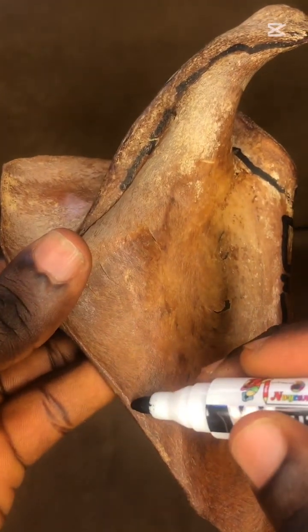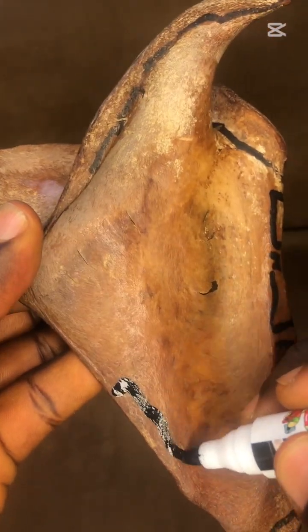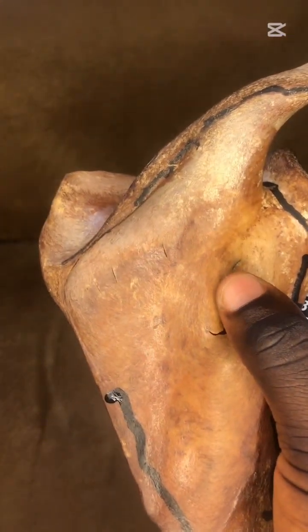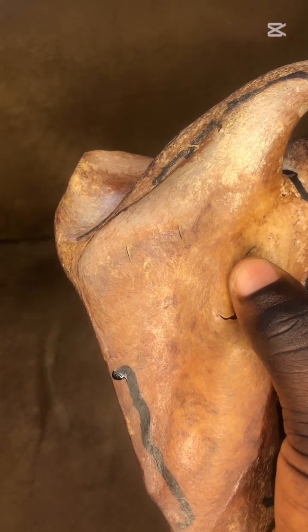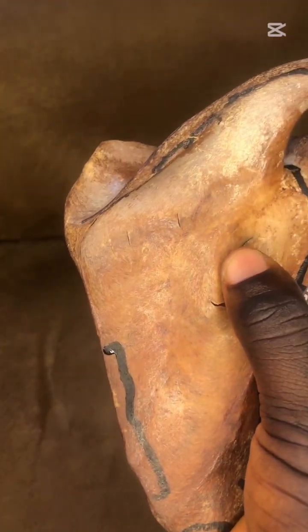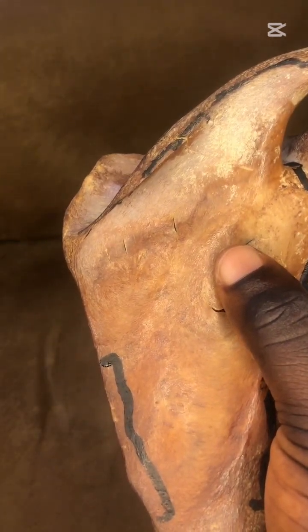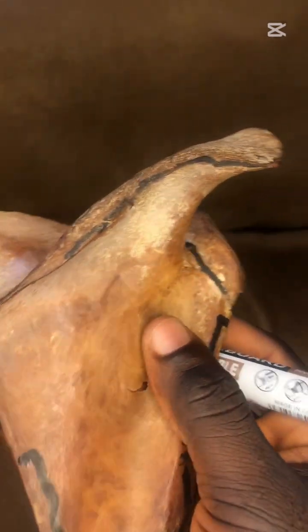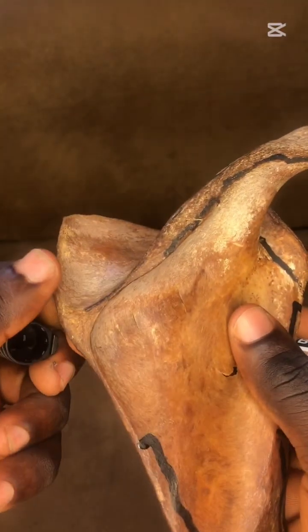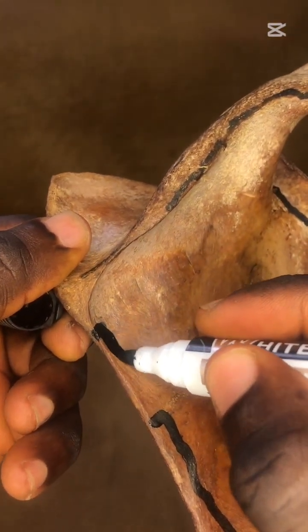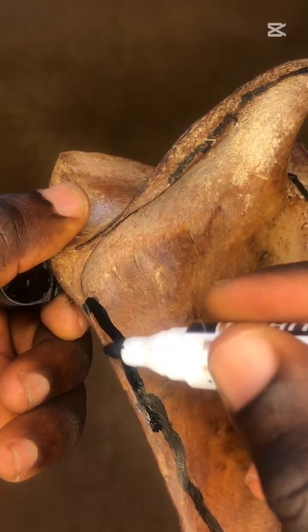The rhomboid major is usually attached on the lower 2/3 of the posterior surface of the scapula on its medial border. Remember, these are on the posterior or dorsal surface. So it usually extends from the origin of the root of the spinous process in this manner, please.